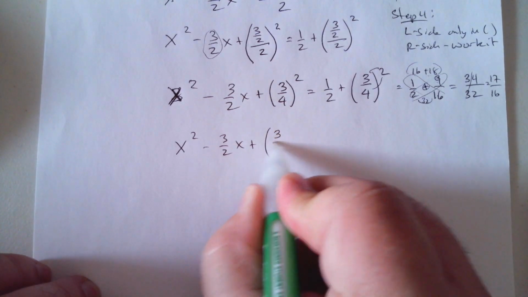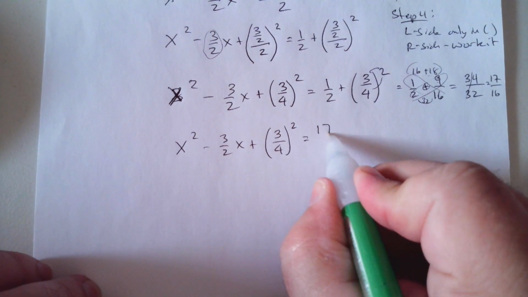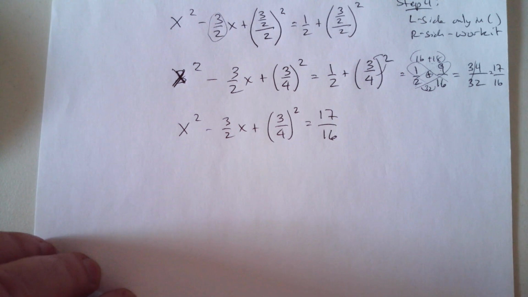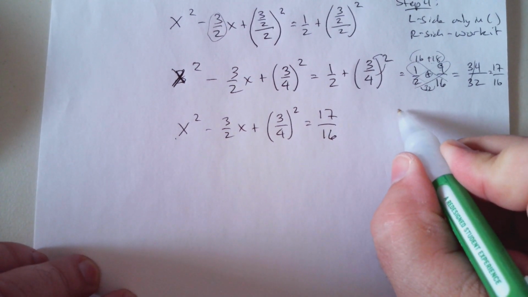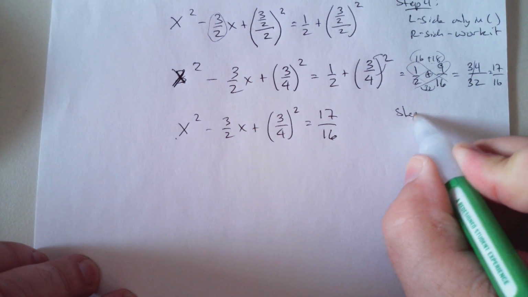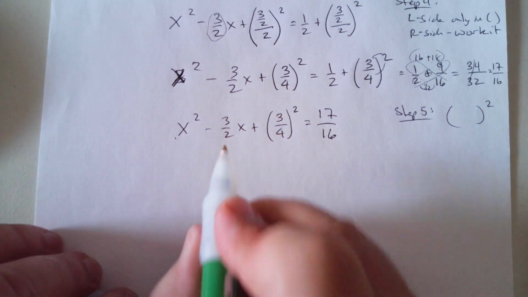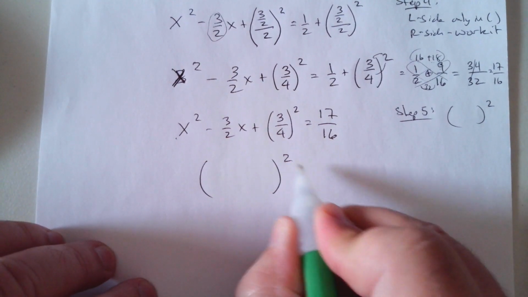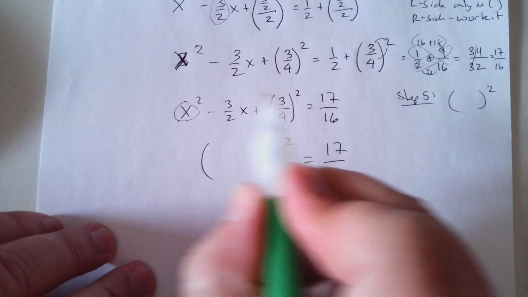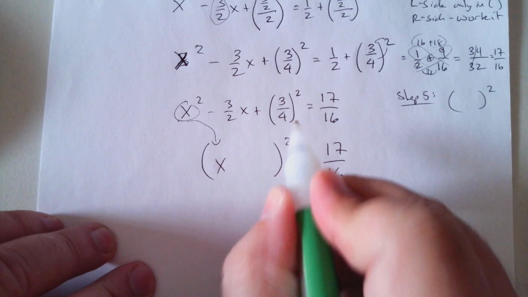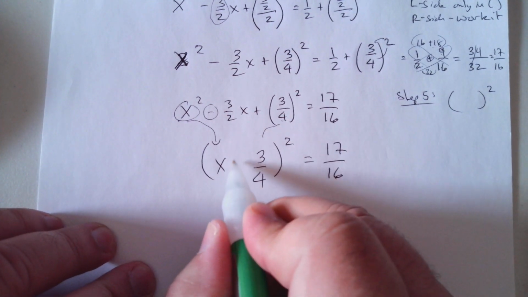Remember, left side, do not work that square thing. On the left side, this is step 5. Complete the square. So whatever's under the square, and the first sign.